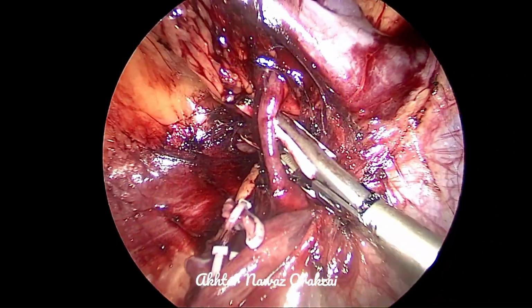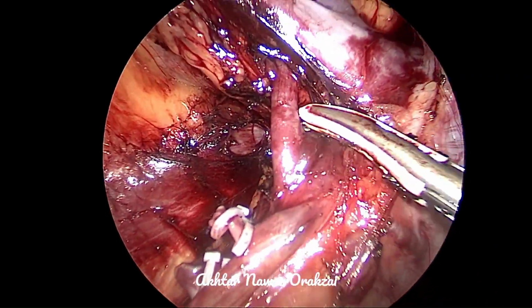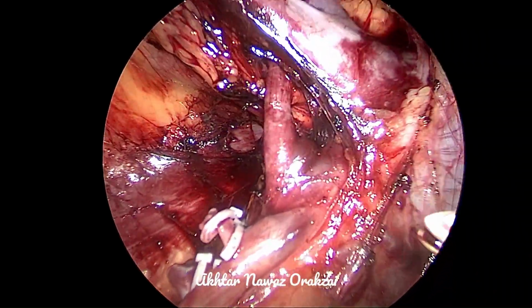So we made a window. You can see a very thinned out base of this vein connecting to the IVC.